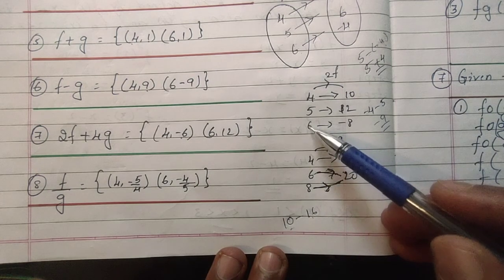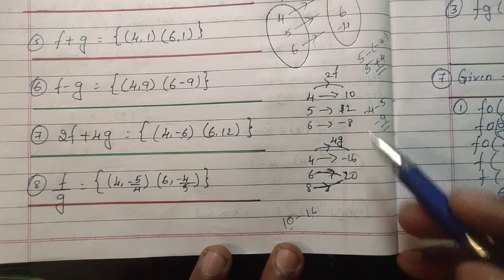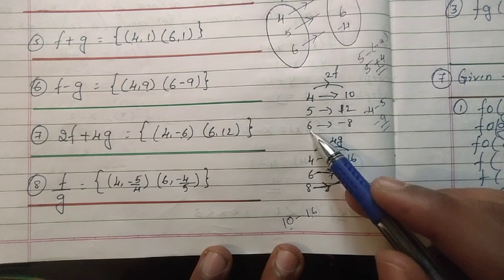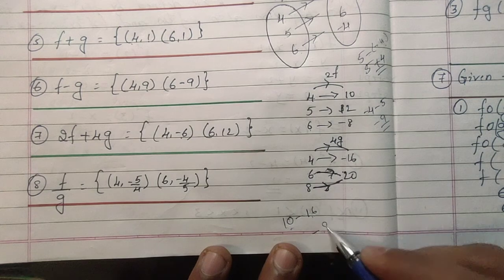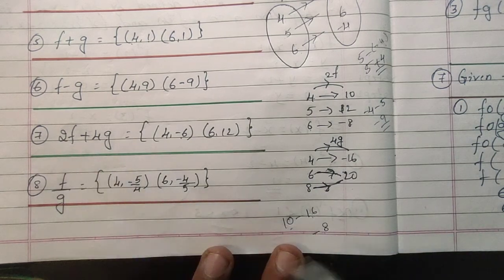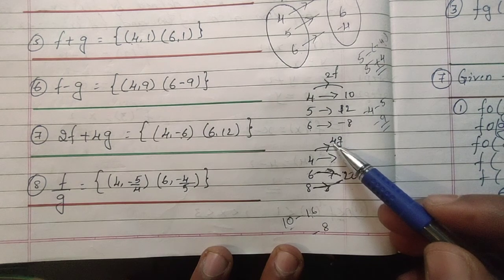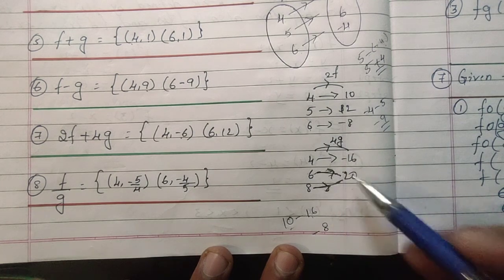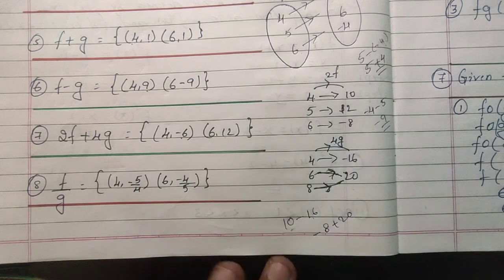Now for 6, because common domain 6. What is the 2f? When the domain is 6, what is the range in the 2f function? Minus 8. Plus, when domain is 6, what is the range in the 4g function? That is 20. 20 minus 8 is 12.